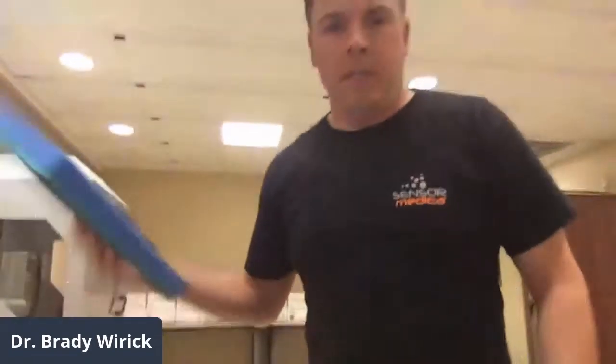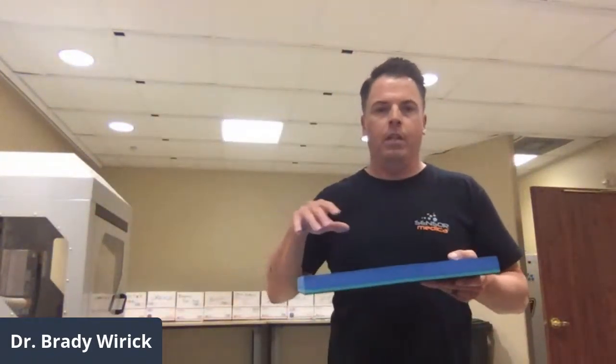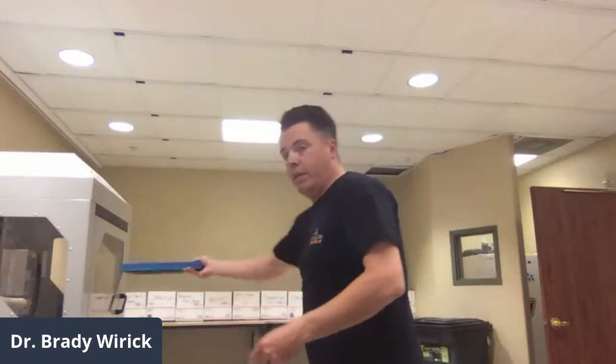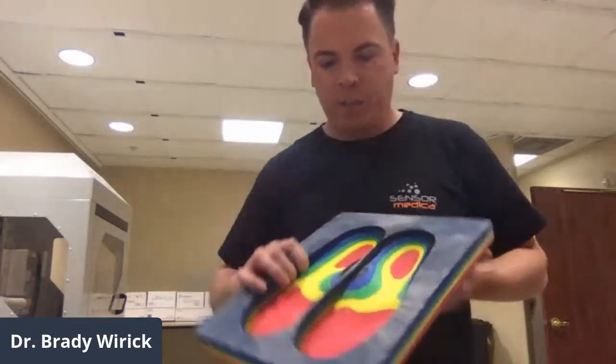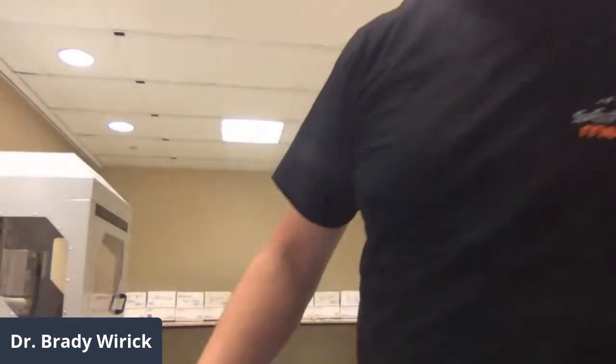a foam block such as this. The designer will choose the appropriate material based on who the patient is and what they need. They'll take this block, it will go into the CNC machine, and when it comes out it's a custom orthotic cut from that block, which is then given to the patient to help correct whatever the biomechanical issue is.